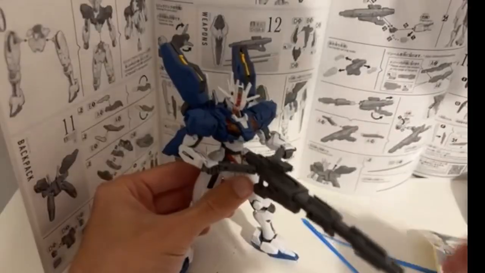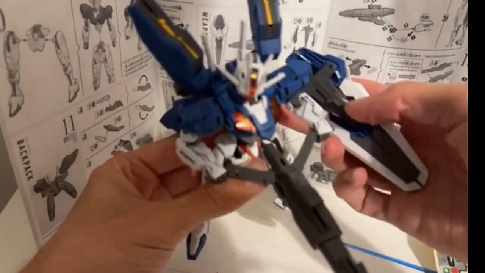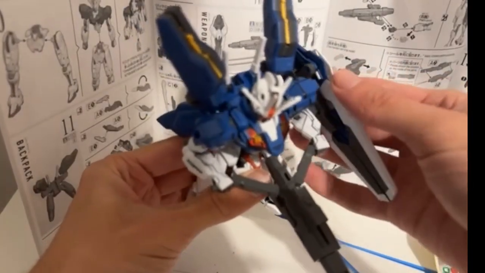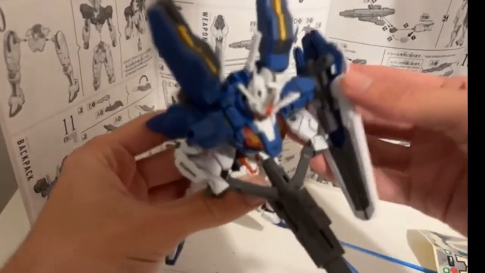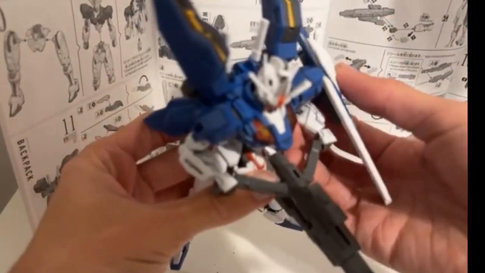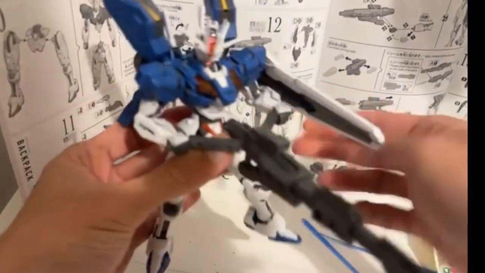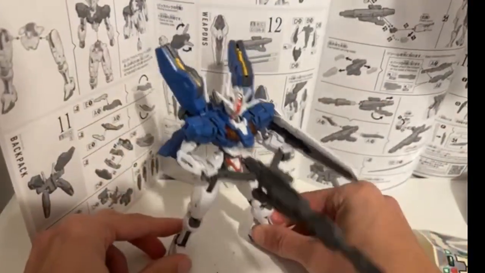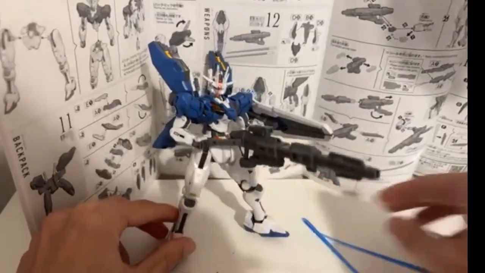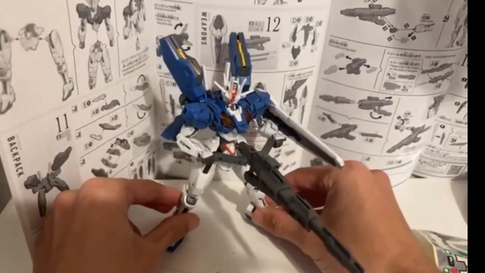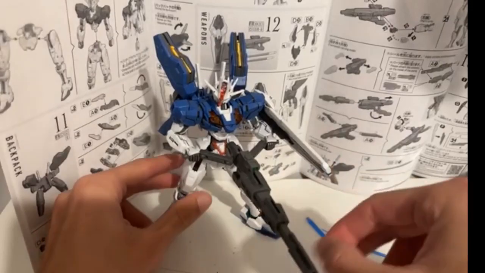It's finished. And wait, if I put the shield back on, just because. Why not? Let's see. There. Yeah, there it is. Okay. I don't know how I feel about this.